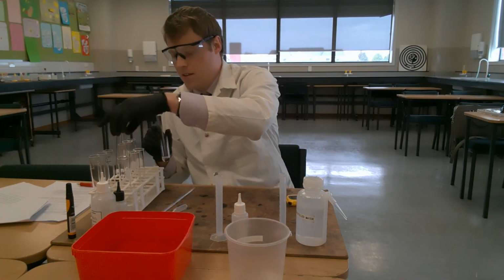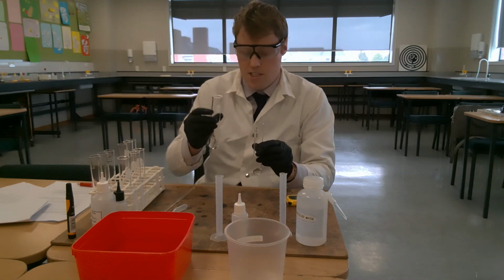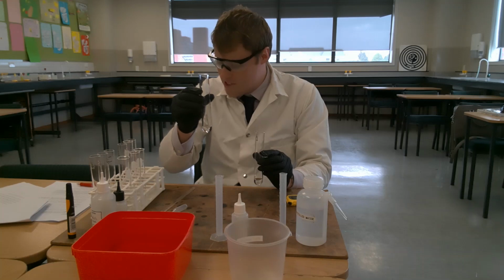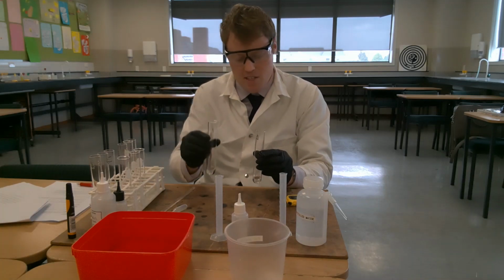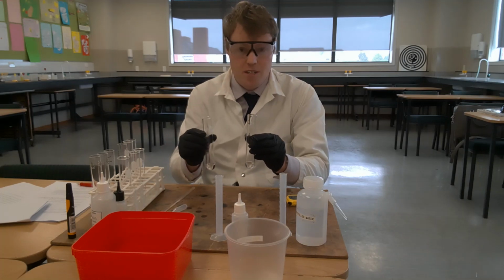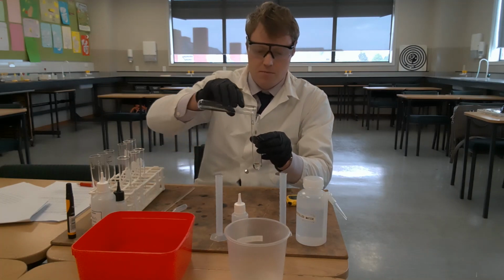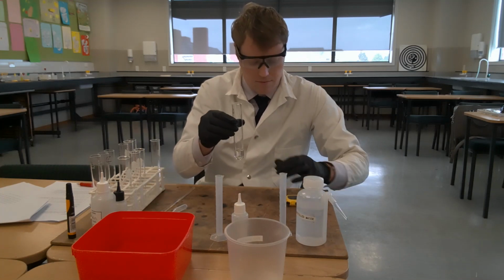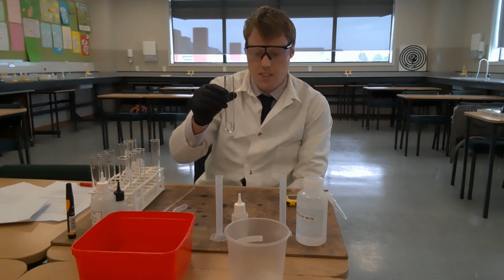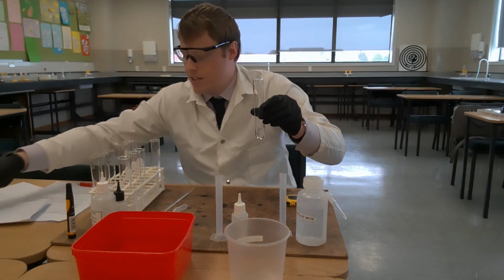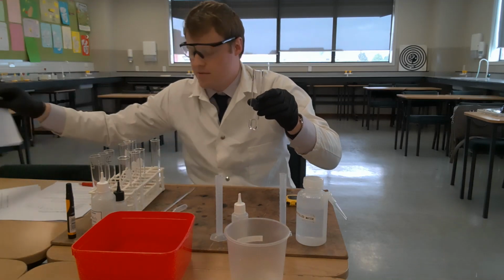So I have two solutions here. I have a solution with 2 millilitres of hydrogen peroxide and 3 millilitres of distilled water. This is the solution for tube D. I'm going to pour this solution into tube D and start the stopwatch. And we will obviously be recording to see how long it takes for the solution to turn blue.